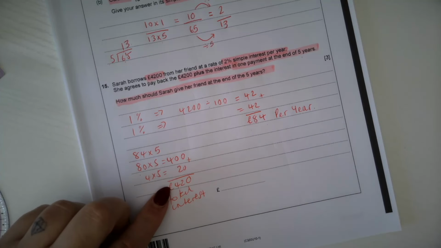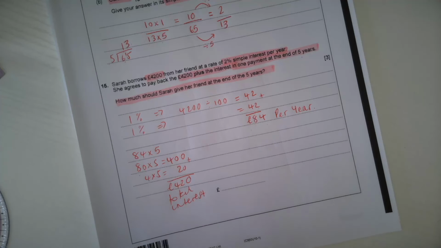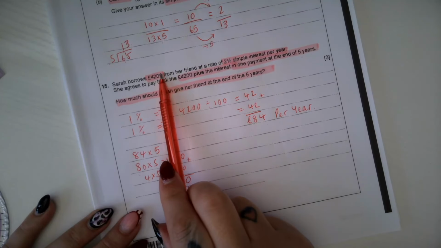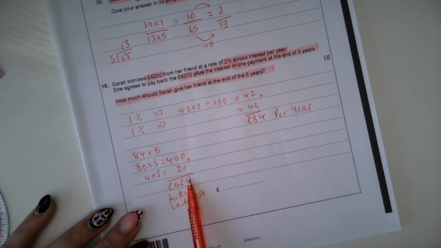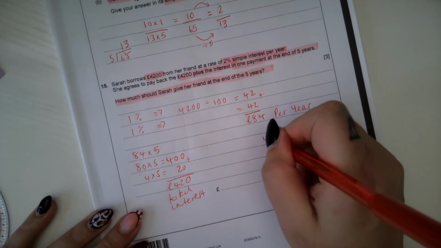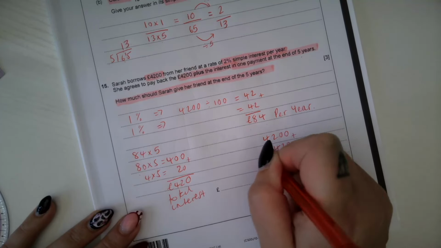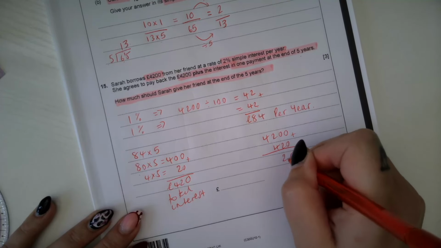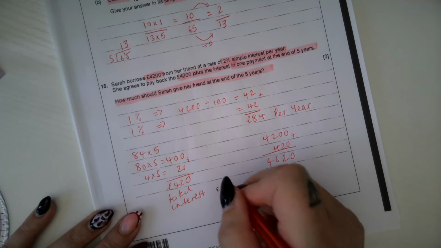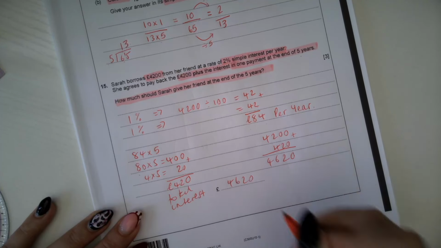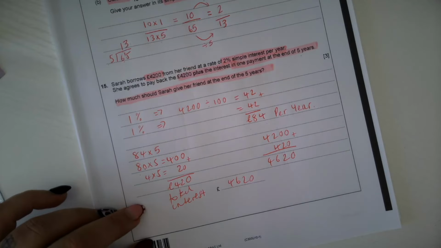Total interest. So after the 5 years, Sarah's going to pay back the 4,200 she borrowed plus this interest in one payment. So let's add those together. 4,200 plus the interest of 420. So that's 0, 2, 6, 4. So she's paying back £4,620 at the end of the 5 years.